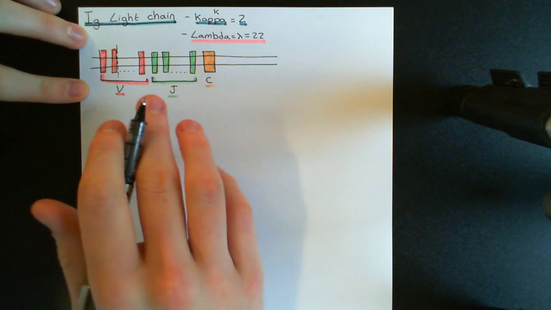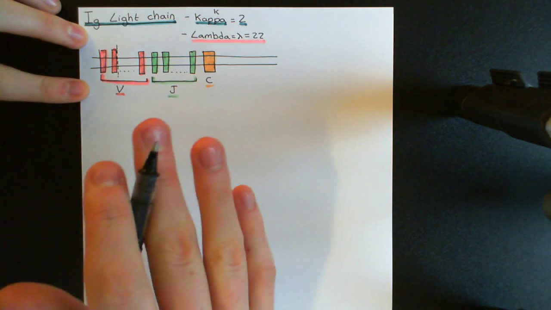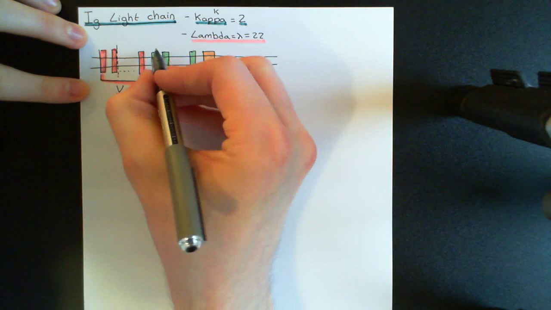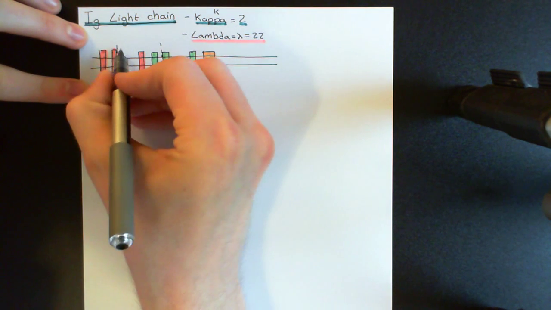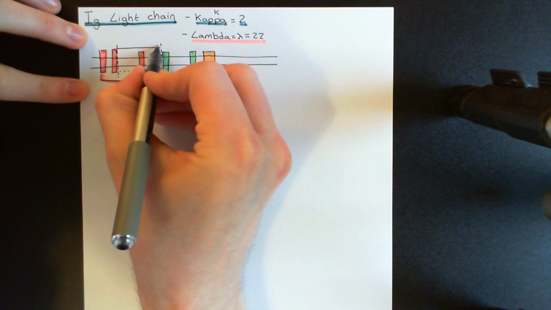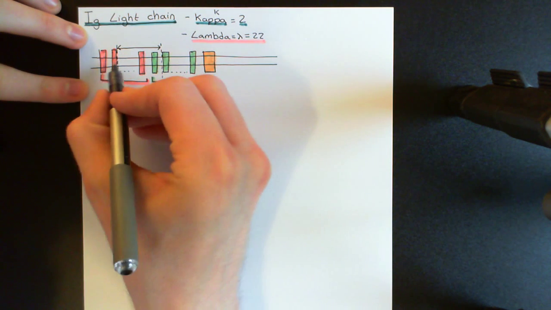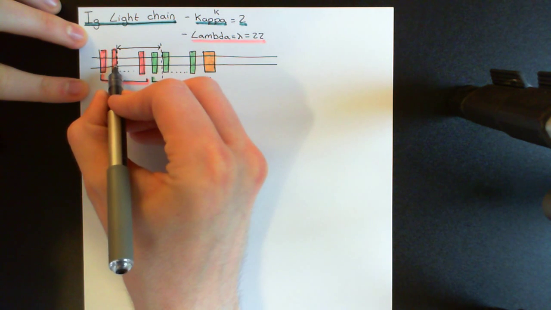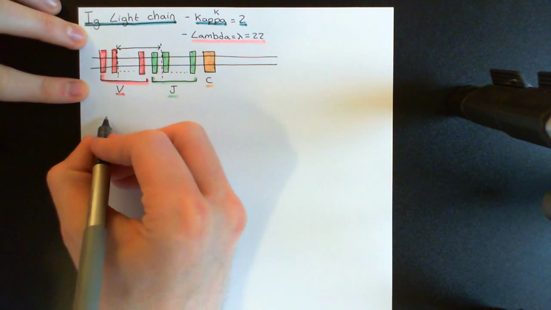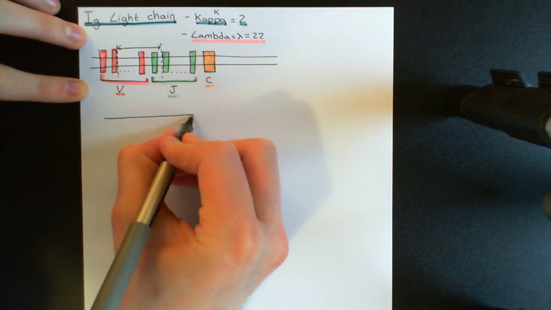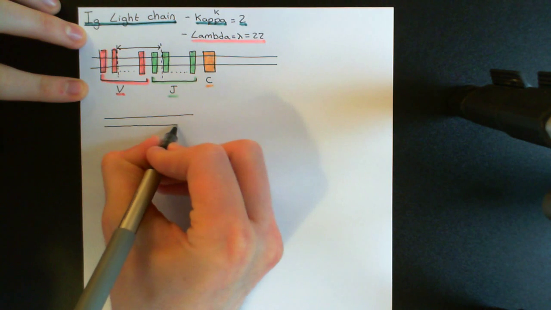The places where these cuts are performed are not set in stone, which will give rise to junctional diversity. And then we'll cut here, and we'll cut all of that DNA out and bin that DNA, and now we will join our chosen variable gene segment to our chosen joining gene segment, and this is what we will end up with after VDJ recombination is complete.